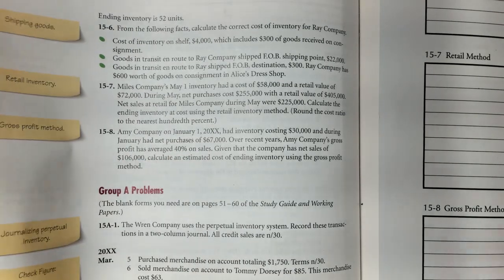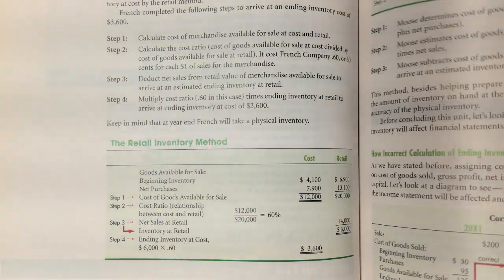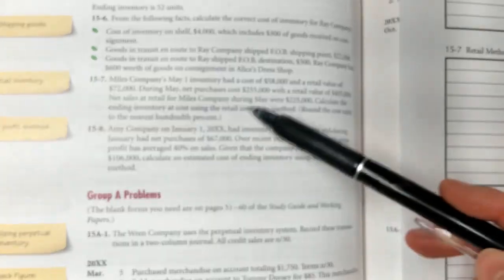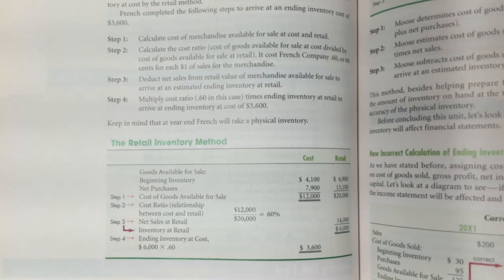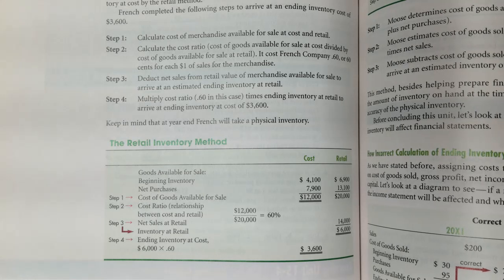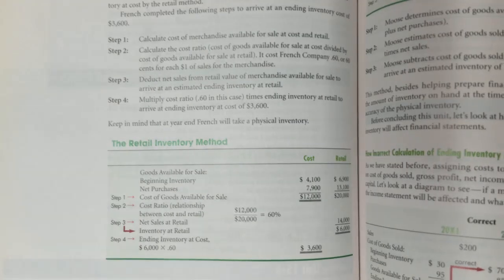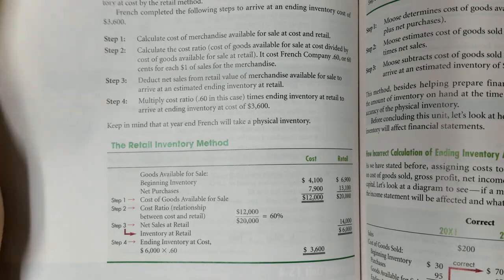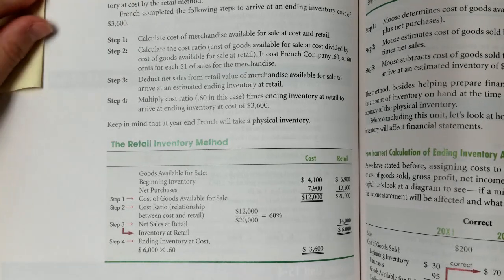So again, if you are stuck on which one that is, you can always flip back to 586. Okay, so 586 will show you the steps that you need. You might want to just mark that page in your book as you go through the next problems on your own.